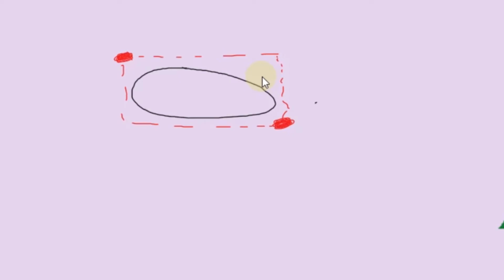Now, this is the oval one, which means the width here is wider than the height, and that's what's given us the oval shape. But you can also create a circle. So if I draw roughly a circle shape, and this time when we put the bounding box around it, again, it's the same vertices, top left and bottom right.